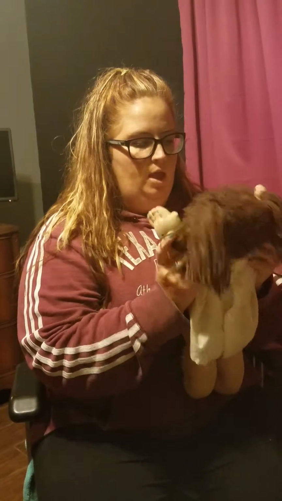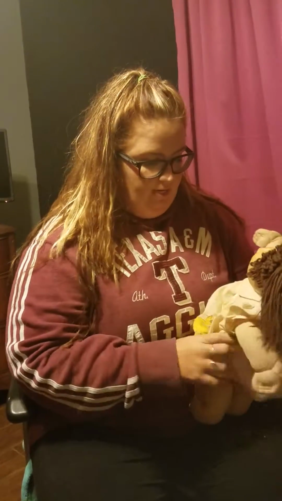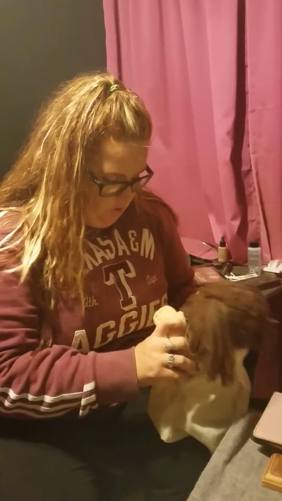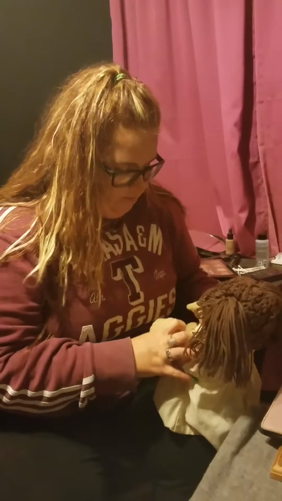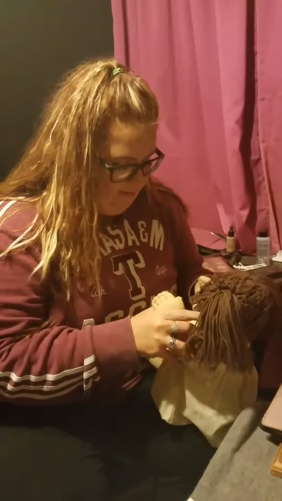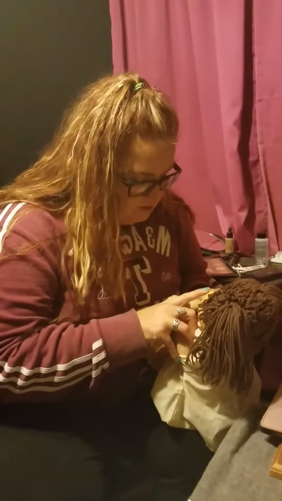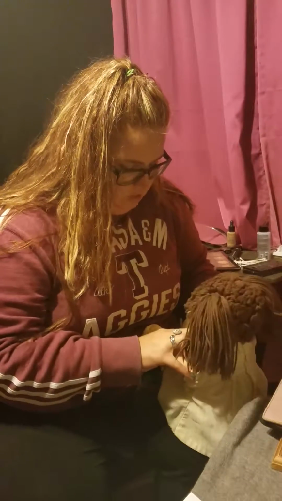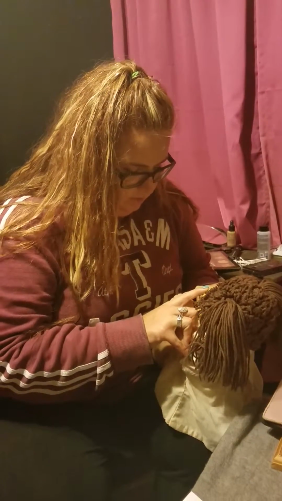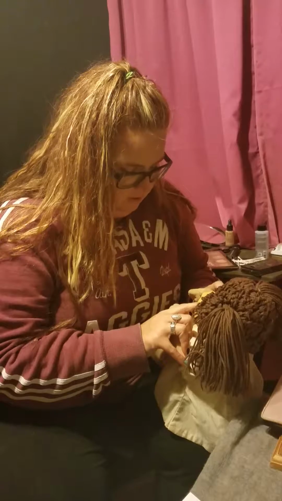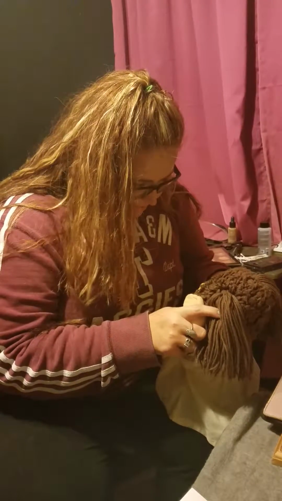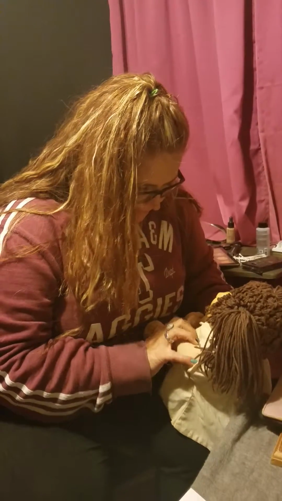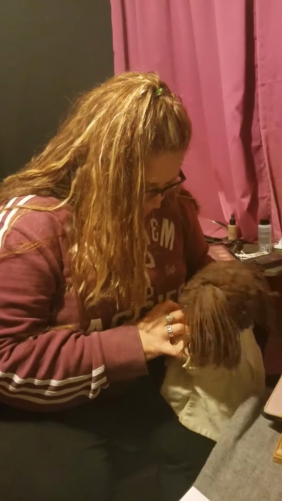Right? Head, shoulders, knees, and toes. Knees and toes. Head, shoulders, knees, and toes. Knees and toes. And eyes, and ears, and mouth, and nose. Head, shoulders, knees, and toes. Knees and toes. Where's your nose? Where's your mouth? Where's your head? Where's your knees? Wiggle your toes. Those are your toes.